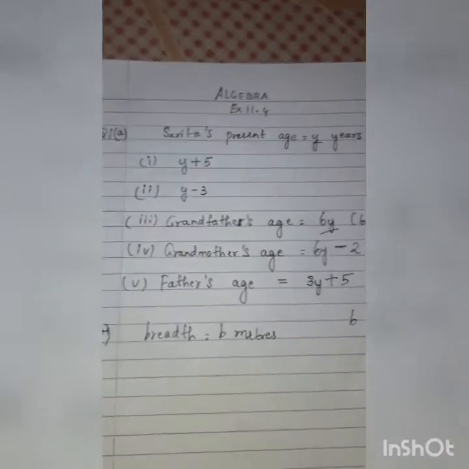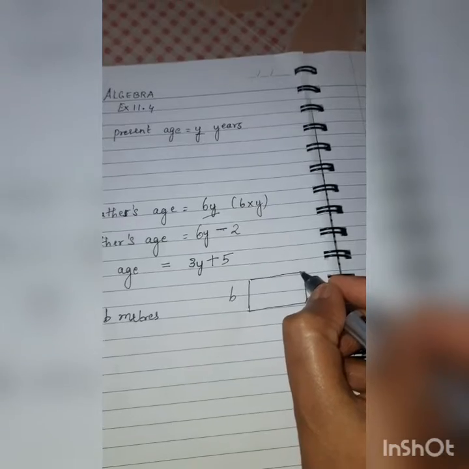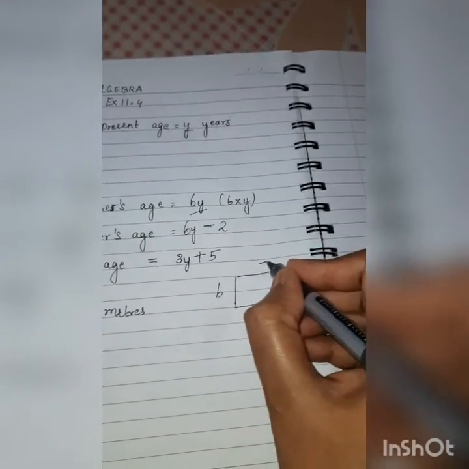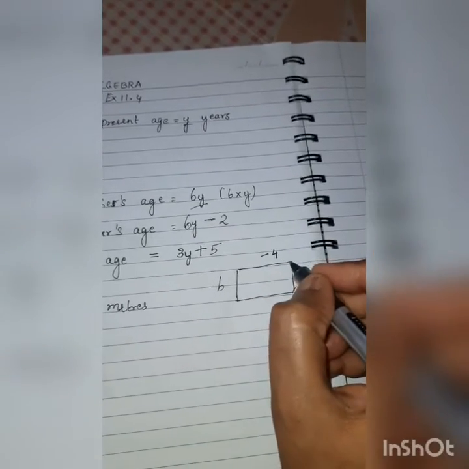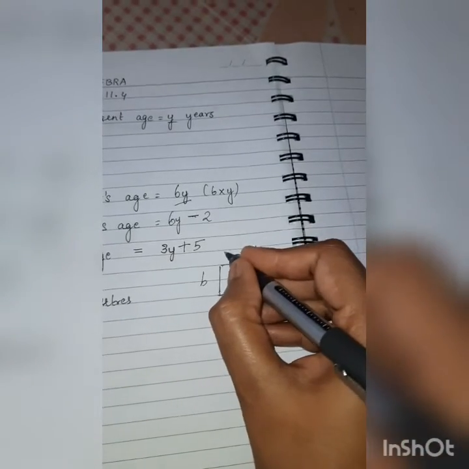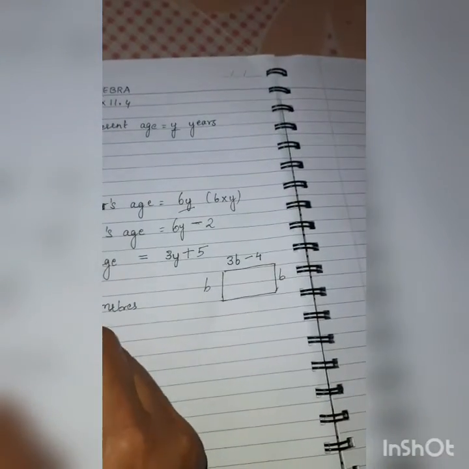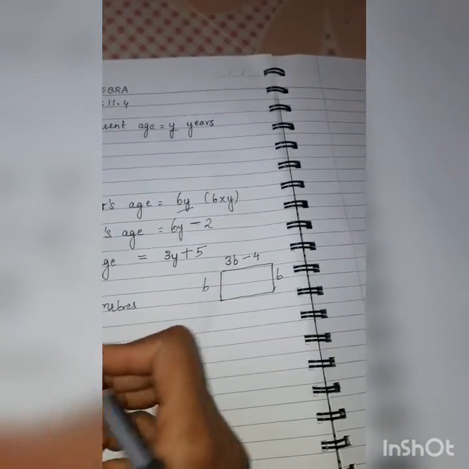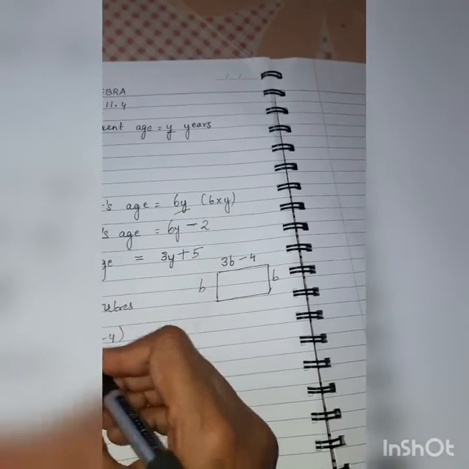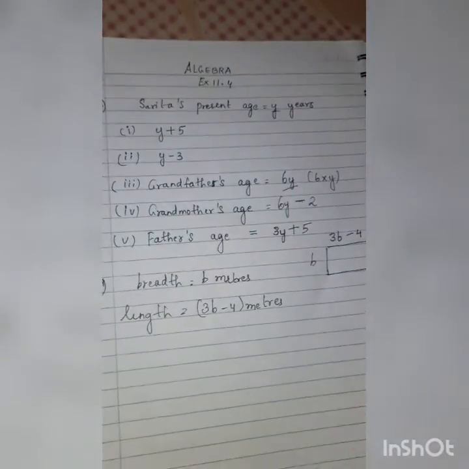What we are going to find is the length. The length is 4 meters less, so it's going to be minus 4 meters less than 3 times the breadth. So the length is equal to 3b minus 4 meters. Units are mandatory.